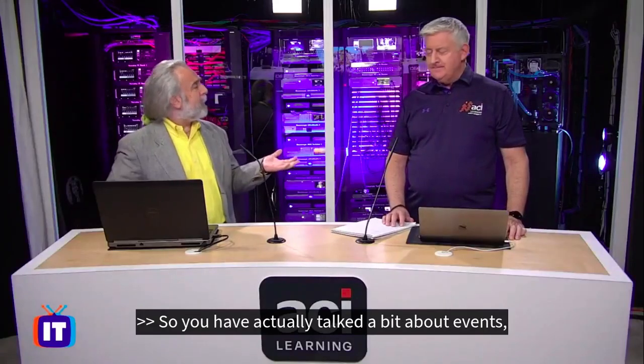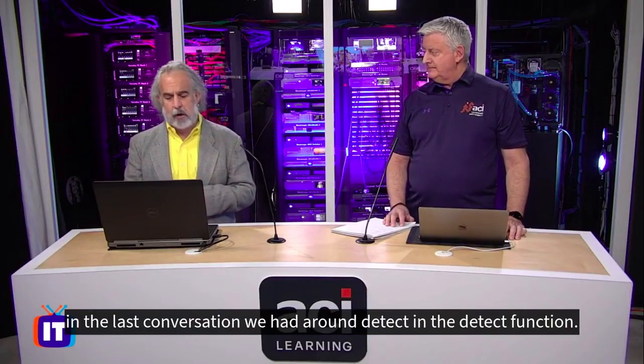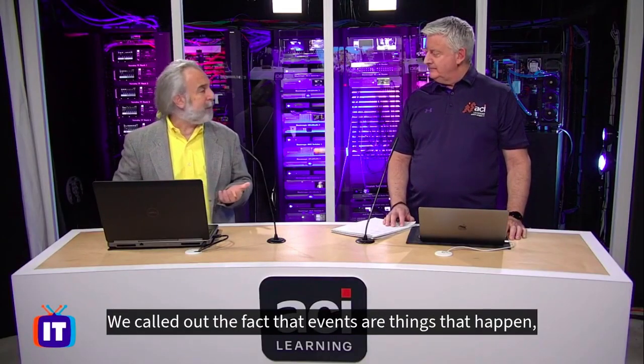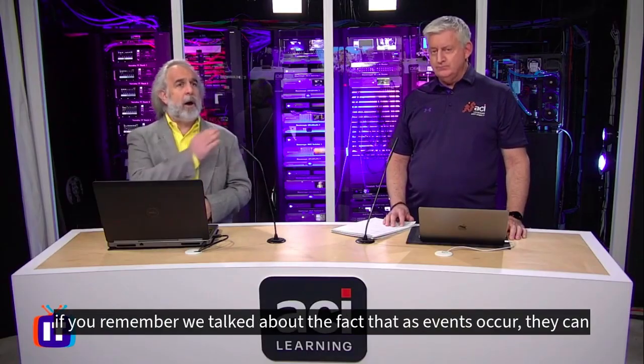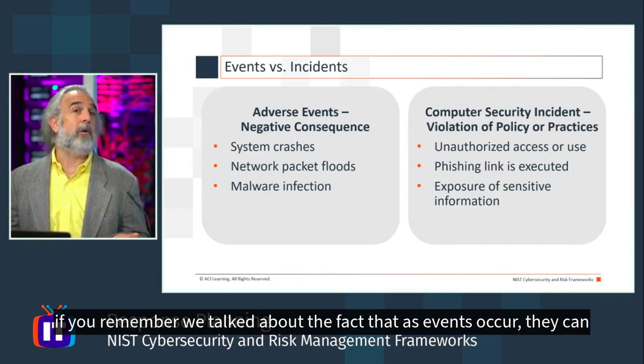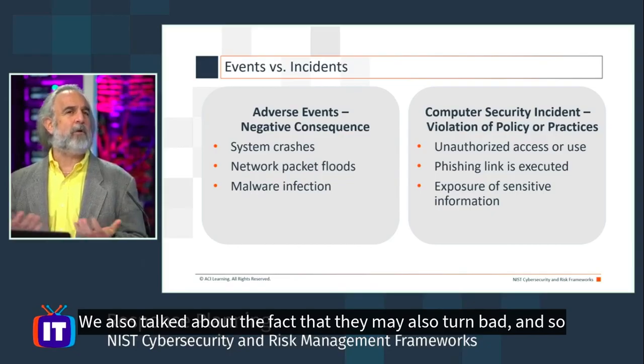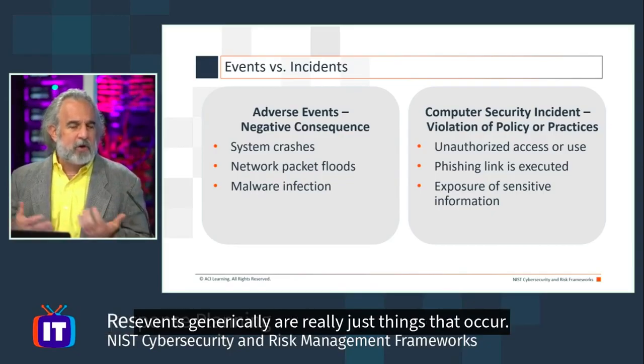So yeah, we've actually talked a bit about events in the last conversation we had around detect in the detect function. We called out the fact that events are things that happen, if you remember. And we talked about the fact that as events occur, they can certainly be, on occasion, hopefully a lot of occasions actually, they can be good. We also talked about the fact that they may also turn bad. And so events generically are really just things that occur.